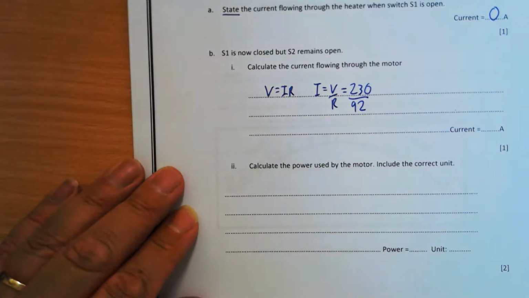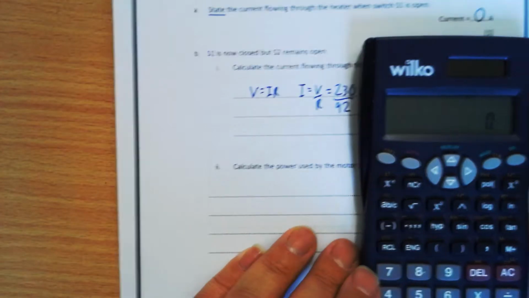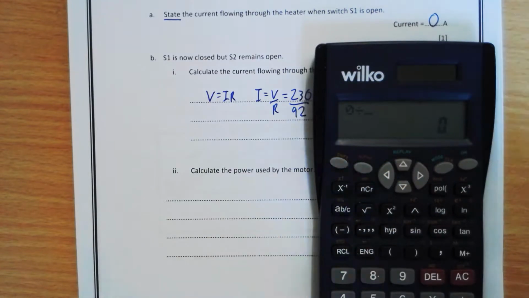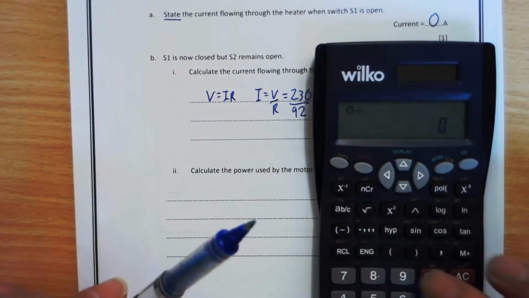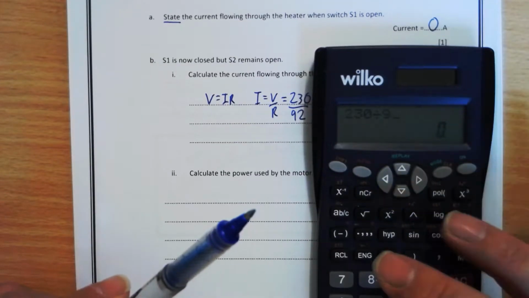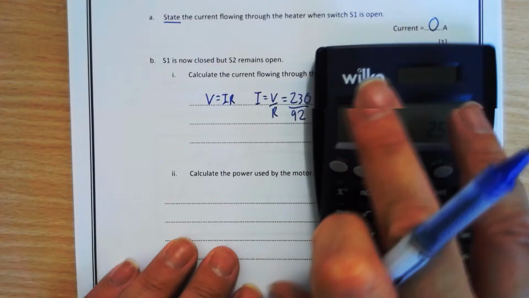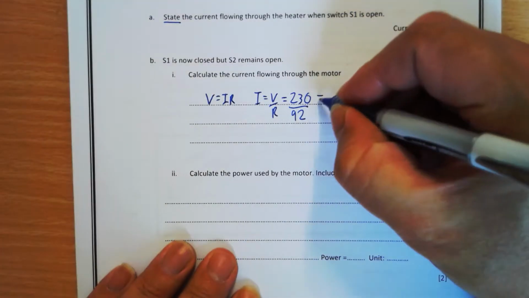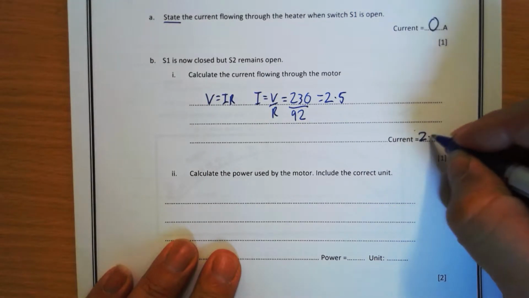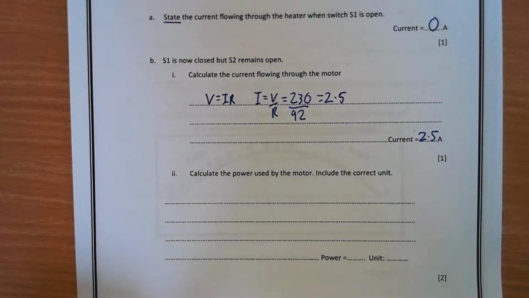You can and therefore should always use your calculator. So here it is on the calculator. 230 divided by 92 gives you 2.5 amps. So the answer is 2.5. In an ideal world you'd do it twice, but I happen to know that it is 2.5 amps, so I'm going to put my answer in there in the space provided.